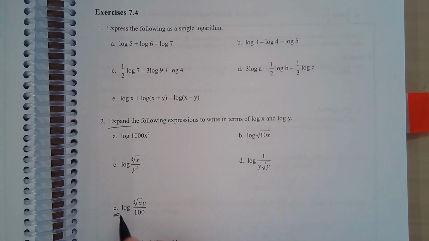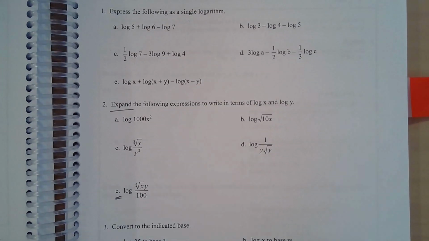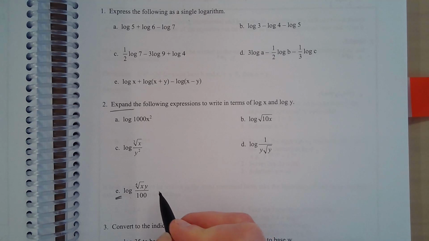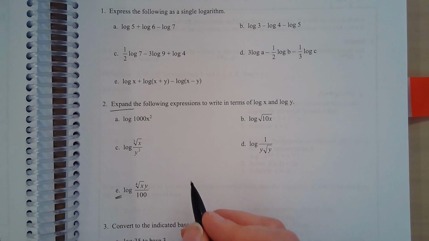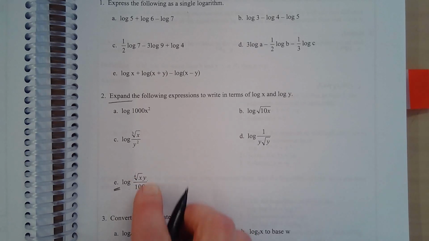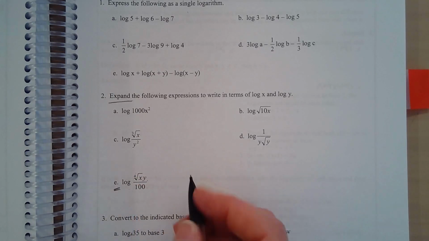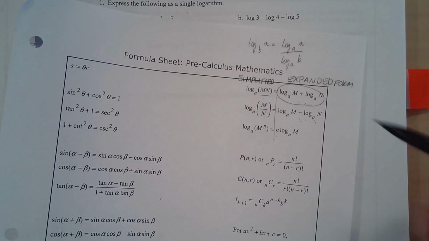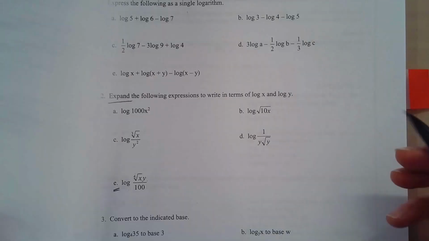2e, let's take a look at 2e. So I've got log of the 4th root of x, I think it's the 4th root of x times y. I don't think that root is on top of the y, is it? Okay, all divided by 100. So the first thing I think I would do is break these apart into individual logs, and then I'd also convert the radical to an exponent. Because notice that the laws of logs have no radicals in them, right? They have exponents but no radicals.